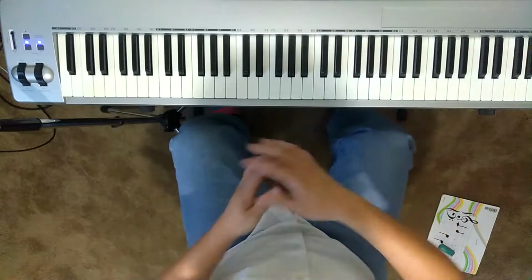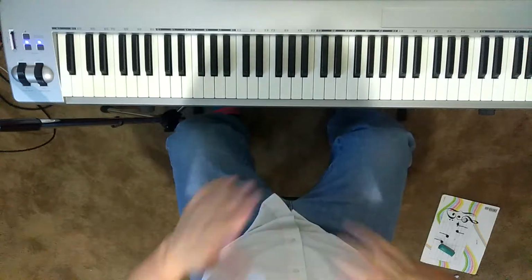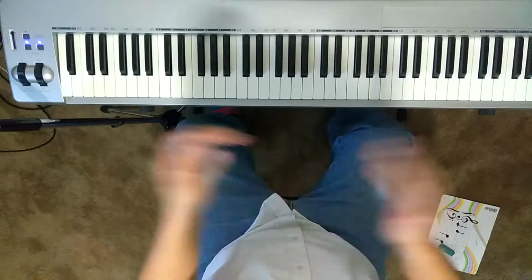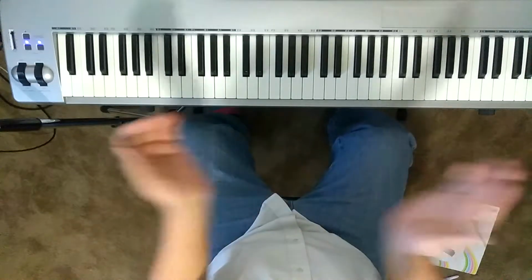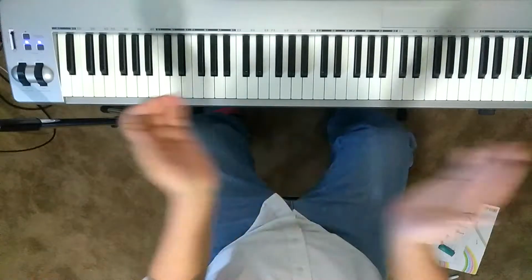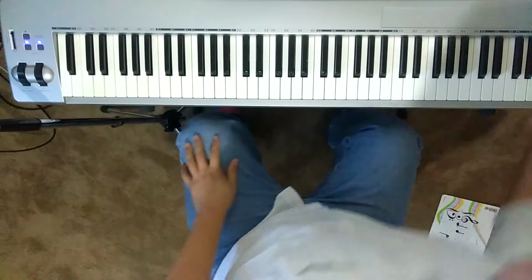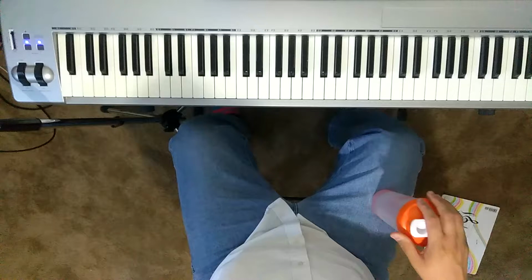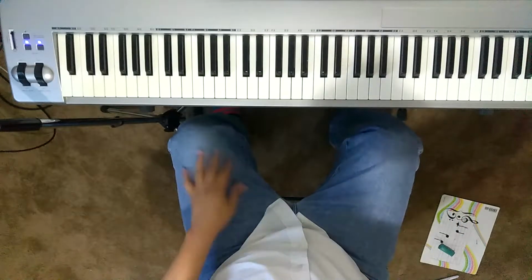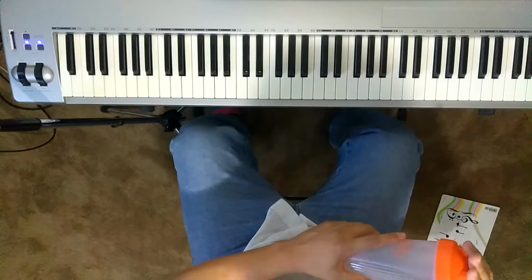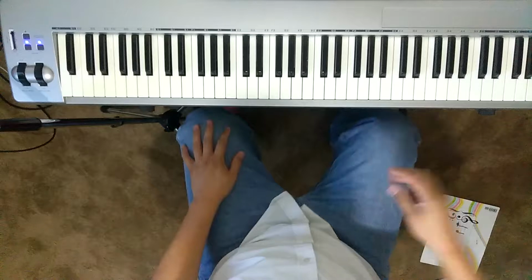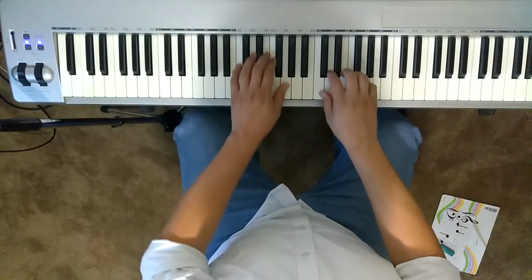It is C. Let's go ahead and clap the rhythm and count together. Here we go. 1, 2, 3, 4. 1, 2, 3, 4. So we can see that the rhythm is pretty straightforward. We've been working with this rhythm quite a bit. And so the next thing we're going to do, it says to play and count. Let's go ahead and try that out.